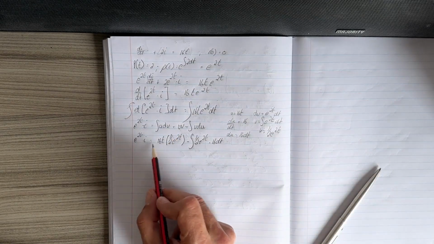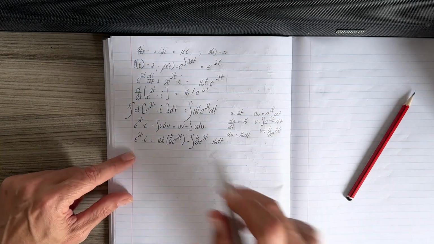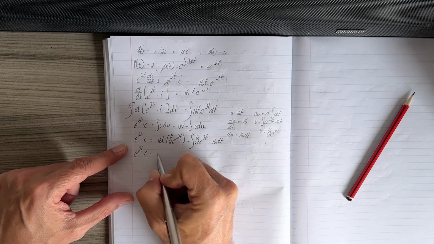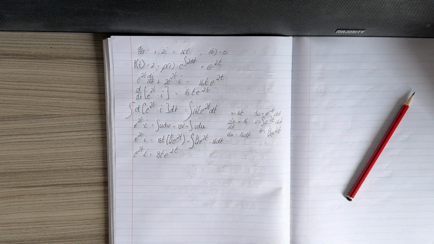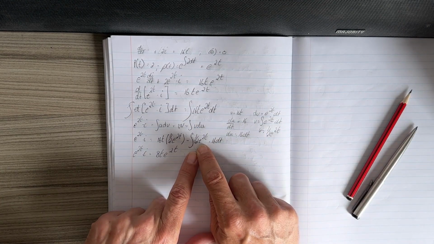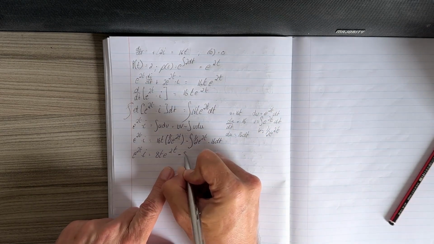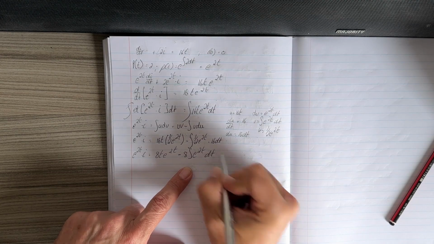So let's neaten this up. 16t times 1/2 is 8. So we've got e to the 2t times I equals 8t e to the 2t. 16 divided by 2 is 8, let's bring it out, minus the integral of 8 e to the 2t dt.